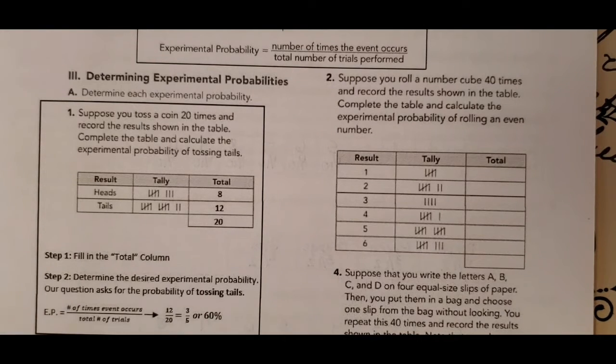So for example, if you look at number 1, it says you toss a coin 20 times. They tallied how many times they got heads and how many times they got tails. And it's asking, what's the experimental probability of tails? So if it was just looking at the coin, it would have been 1 out of 2 because there's one side of tails out of the 2 sides.